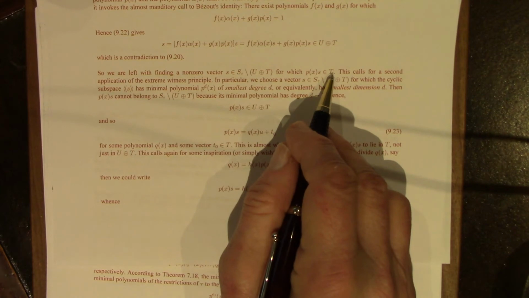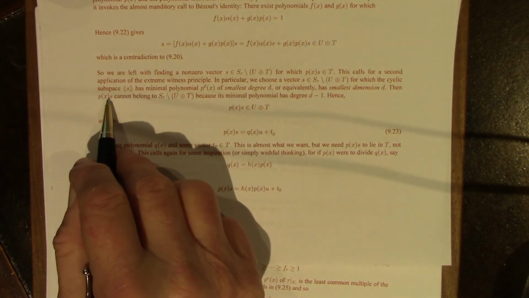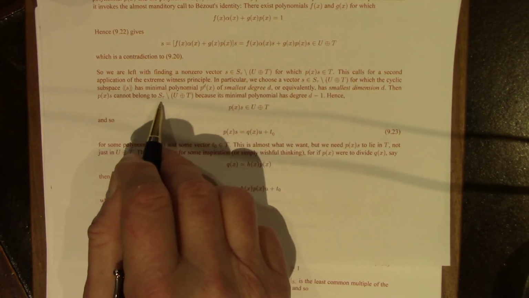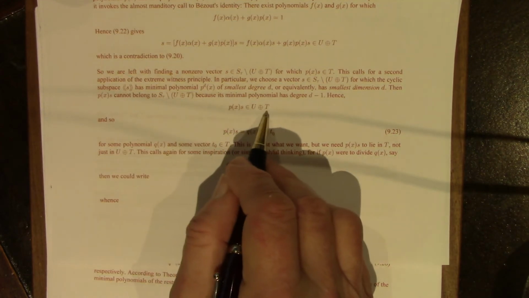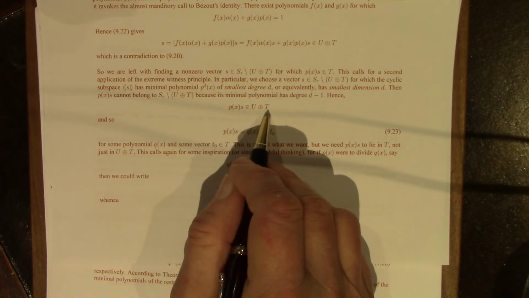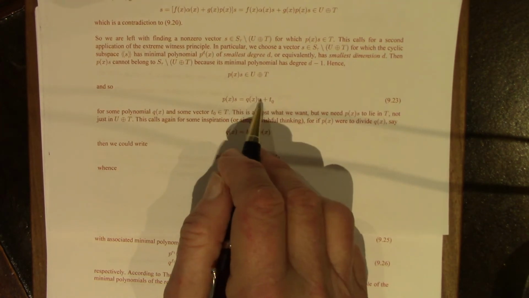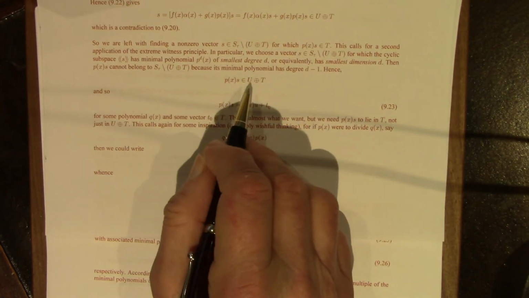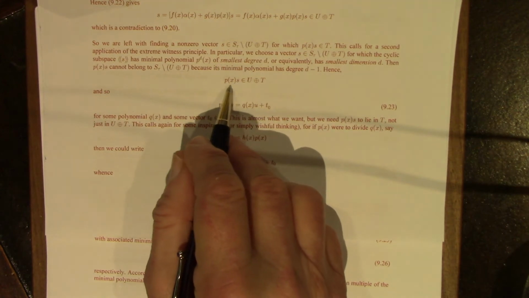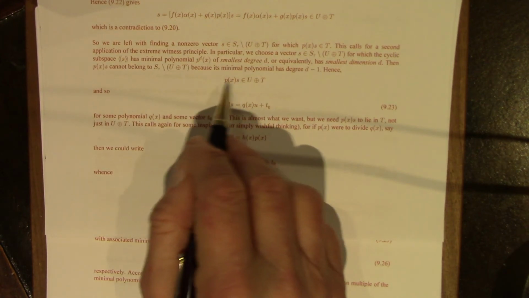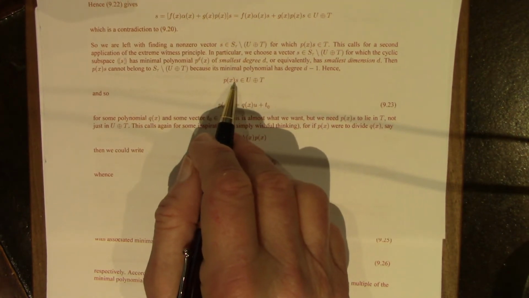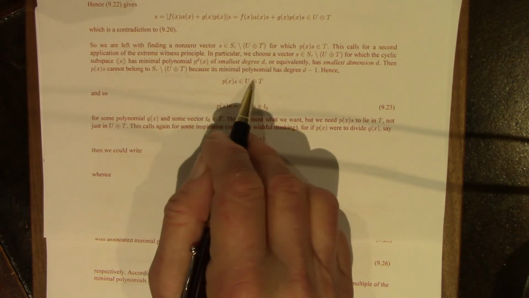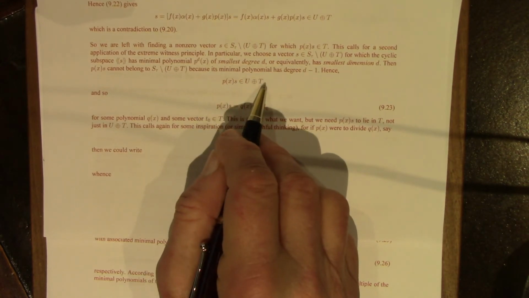We're hoping to show it's in T. p of x s cannot belong to this set, so at least it's in that direct sum. That's a step forward. What we need to do is try to eliminate the u here and show that p of x s or some other vector we can derive from s belongs to T.